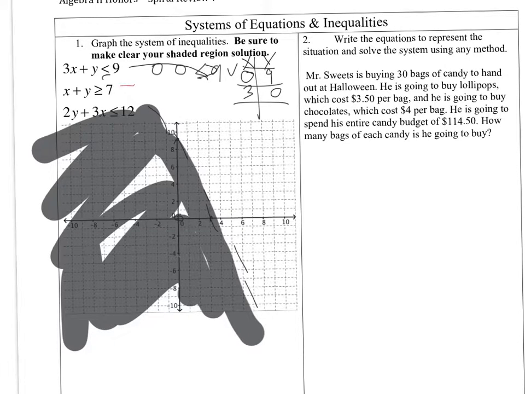Okay, second one. X plus y is greater than or equal to 7. If I make my table for standard form, 0, 7 and 7, 0. If I plug in the point 0, 0, we get 0 is greater than or equal to 7, and that's false. That means I'm not going to color in this side. I need to shade in the opposite side of my red line.